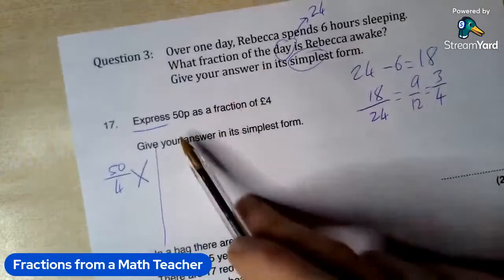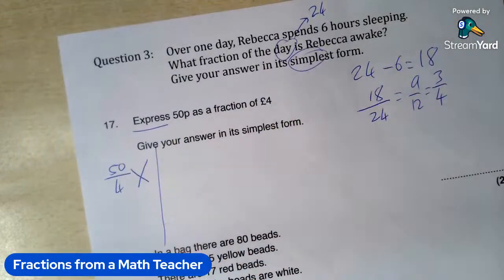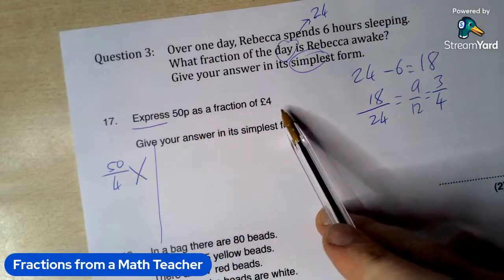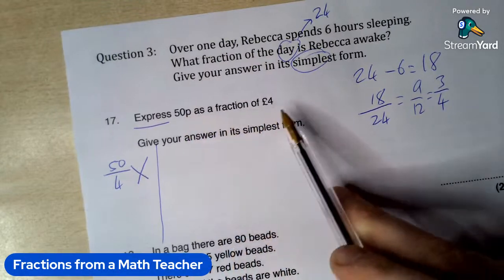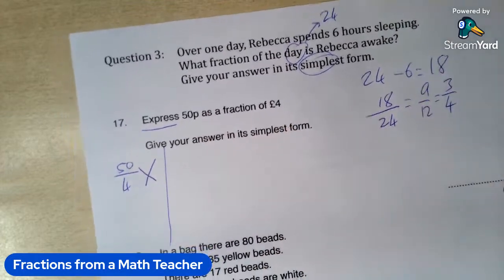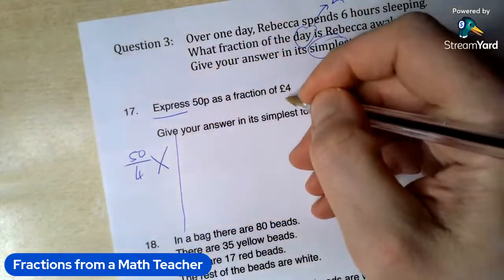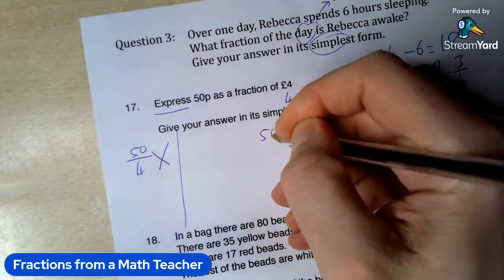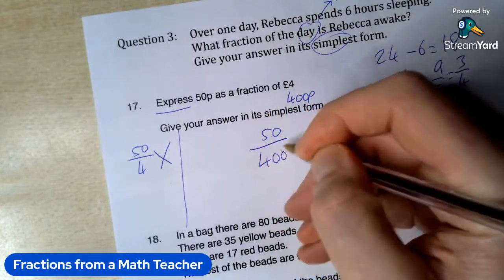Yeah, it doesn't matter, okay, or cent and euros. The concept of the question is the same, the skills. We have to make these the same. You can convert that one to pounds. So they're both pounds, but that makes it a bit more tricky because that's a decimal. I'll put them both as pence. Yeah, so that'll be 50 pence and that'll be 400 pence because there are 100 pence in a pound. So it'll be 50 over 400.